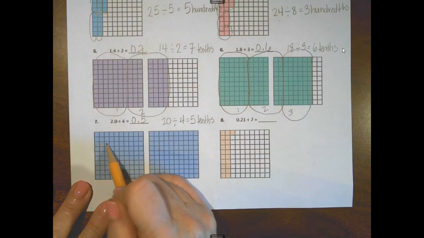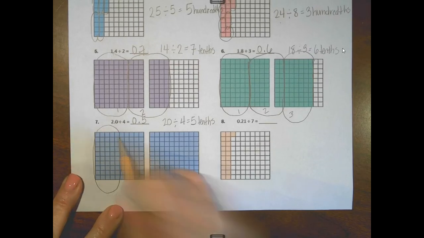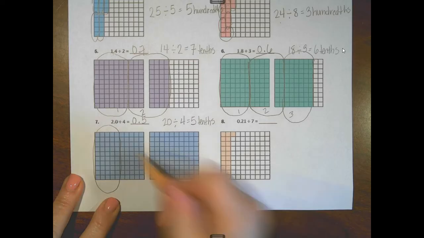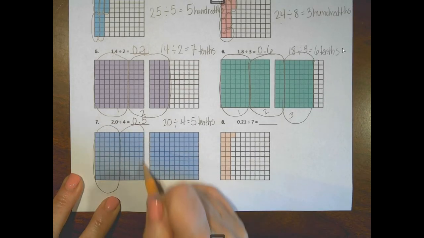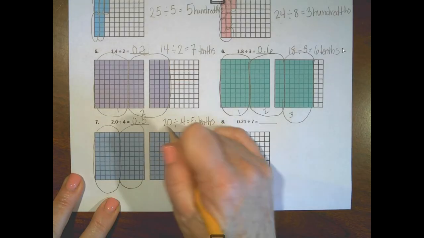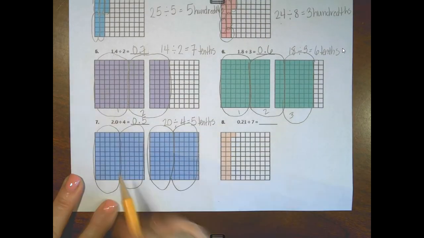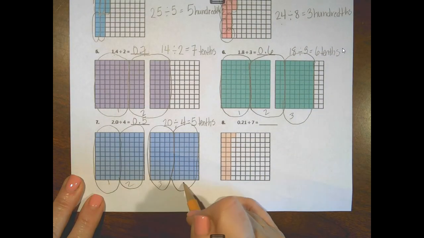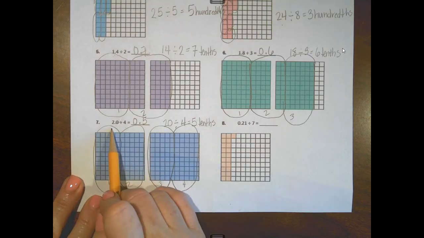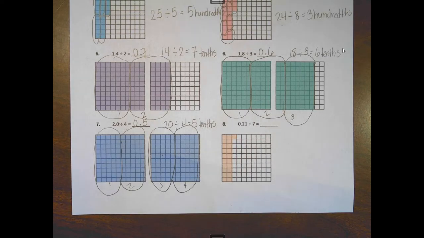1, 2, 3, 4, 5. Here would be my first group of 5 tenths. My second group of 5 tenths. My third group, and my fourth group. So here are my 4 groups of 5 tenths. So I divided 2 wholes into 4 equal groups. Each one of those groups has 5 tenths in it.